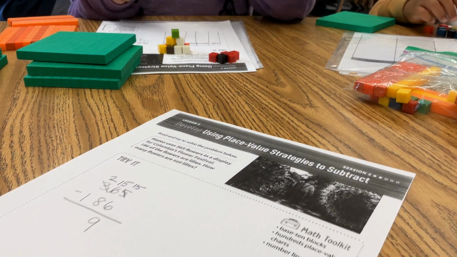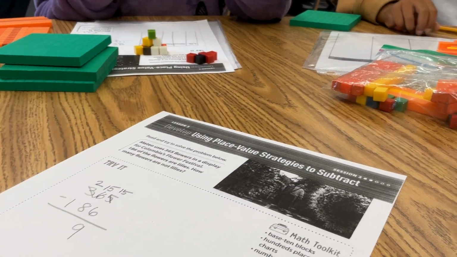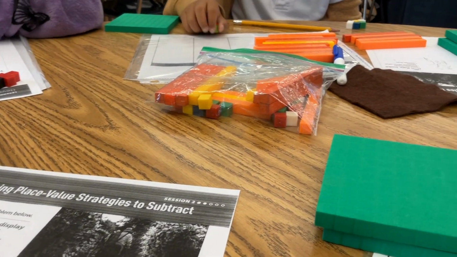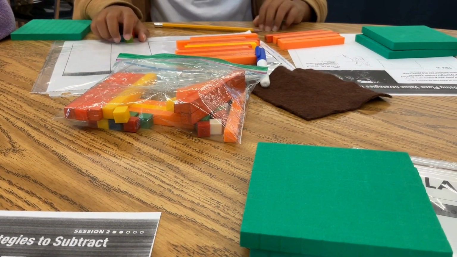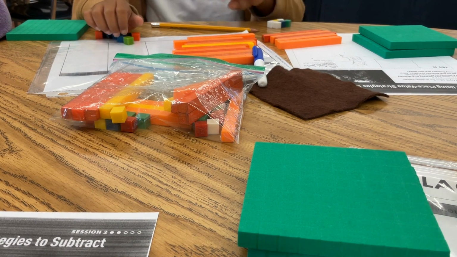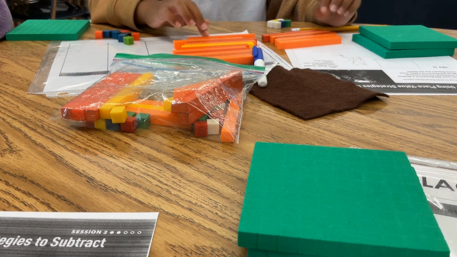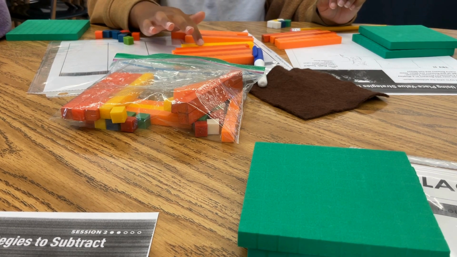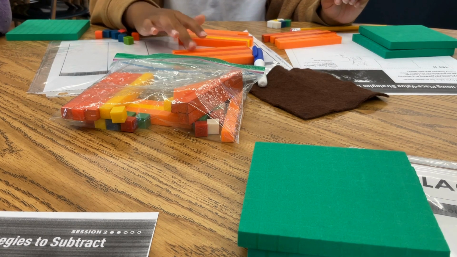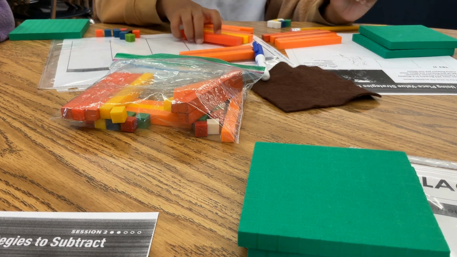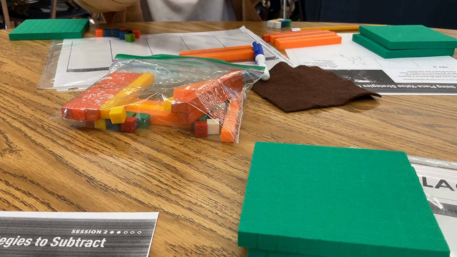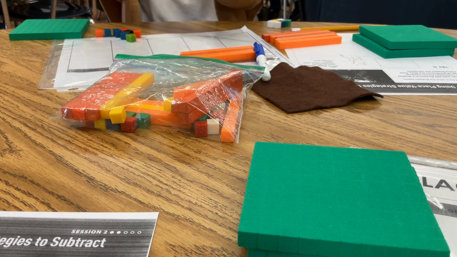All right. So how many 10s is it asking us to subtract? It's asking us to subtract 8. Okay, let's take 8 away. Ready? Take 8 away. 1, 2, 3, 4. There you go. Okay. 1, 2, 3, 4, 5. Put them back in the bag. That way maybe you won't get confused or put them on top.